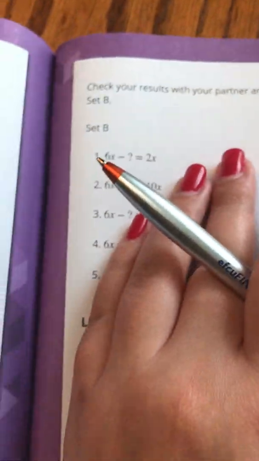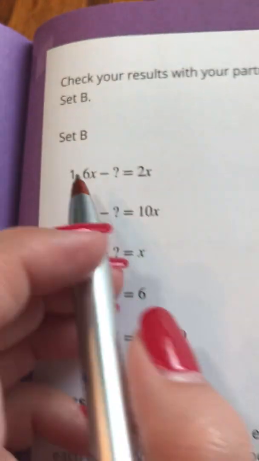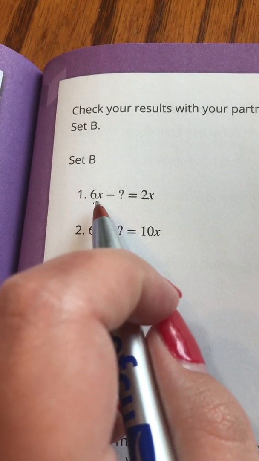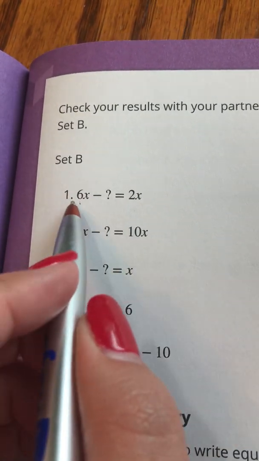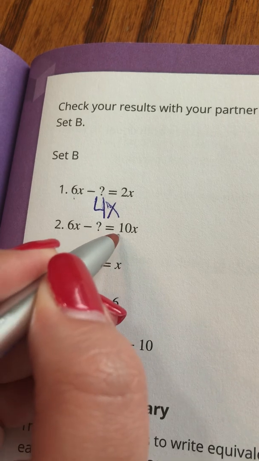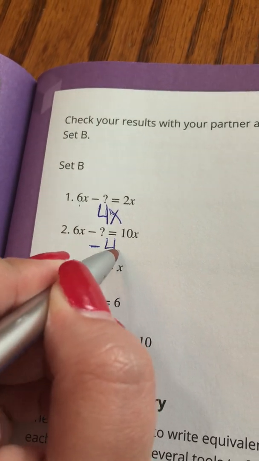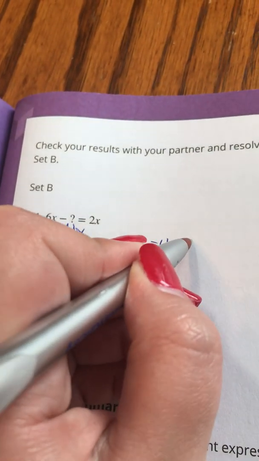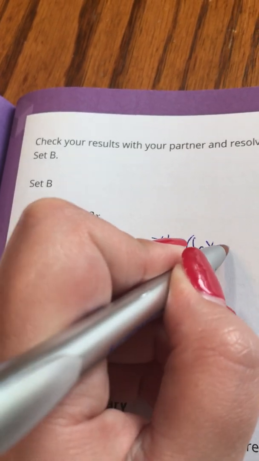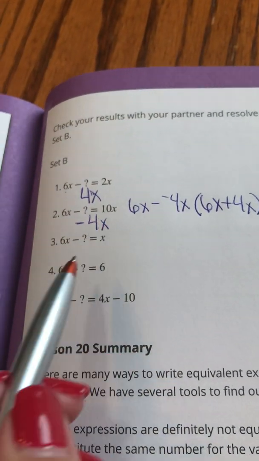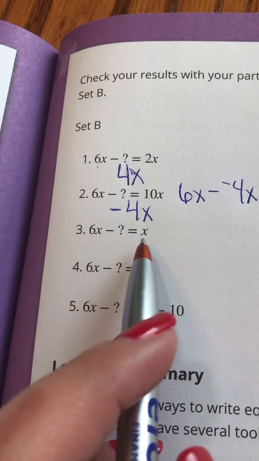So now for set B, you have 6x minus blank equals 2x. I don't know why it's blurring out. Well, 6x minus 4x is 2x. 6x minus what equals 10x? Well, if I have a negative 4x, that'll be the same. So if I have 6x minus negative 4x, that's the same thing as 6x plus 4x, which equals 10x.